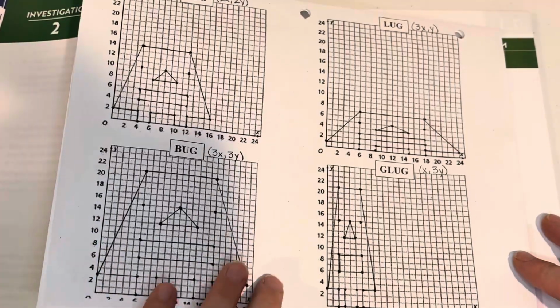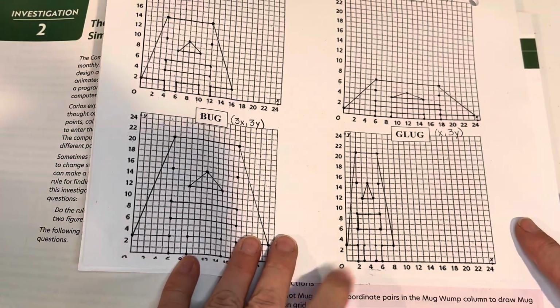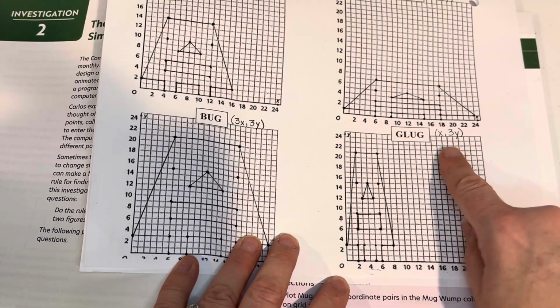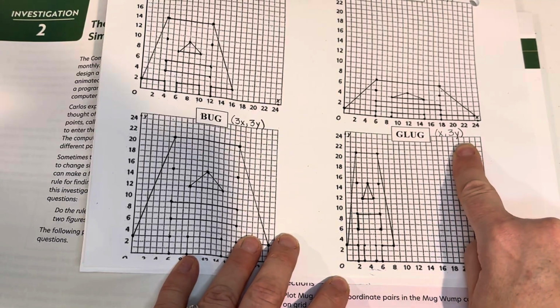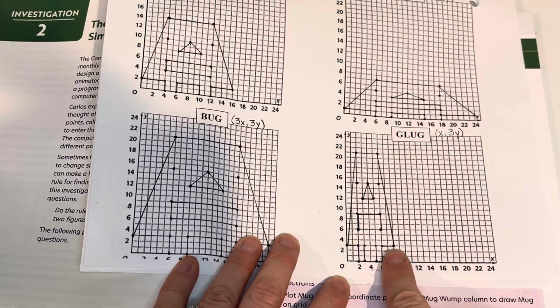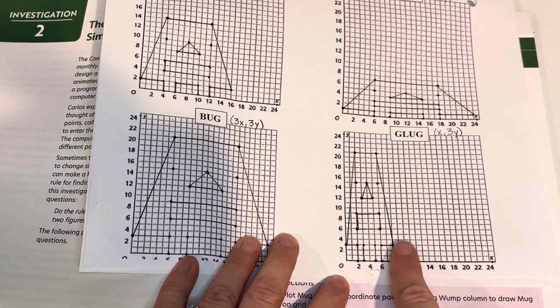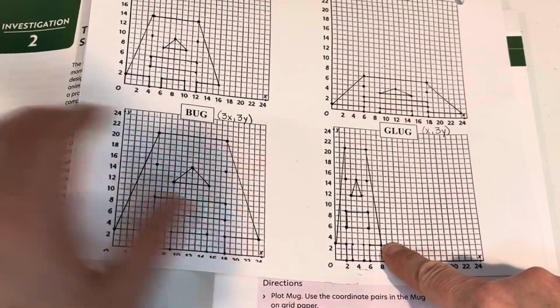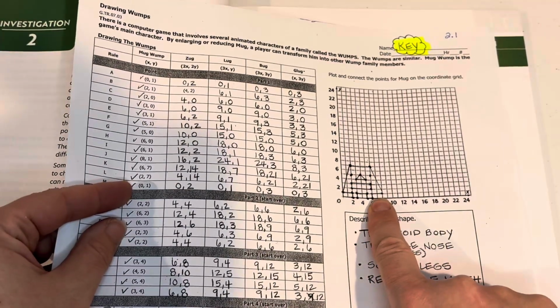The last one we'll look at is Glug. Glug looked like he was stretched a little bit taller. For Glug, we left x by itself, but we multiplied y by 3. And so you can see that he has the same width. He is 8 units long here from the longest part of the base of his body, and over here, this was also 8 units long.